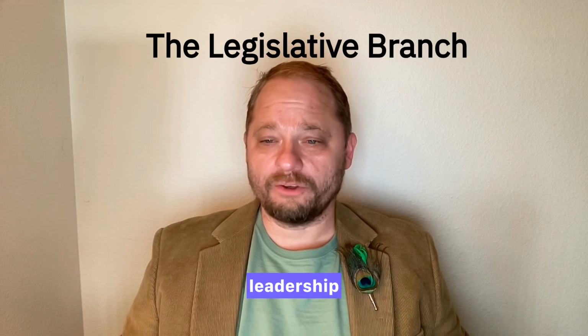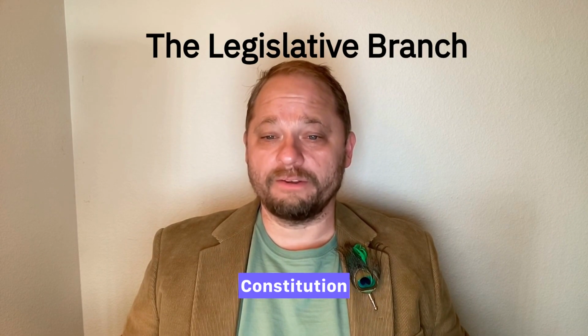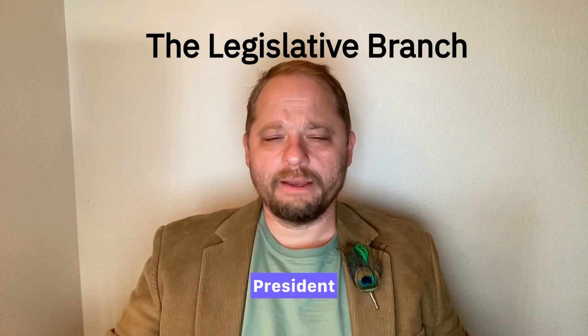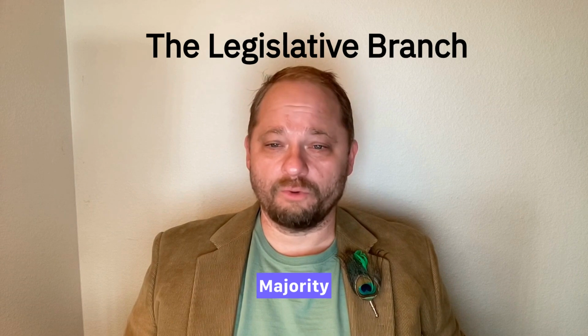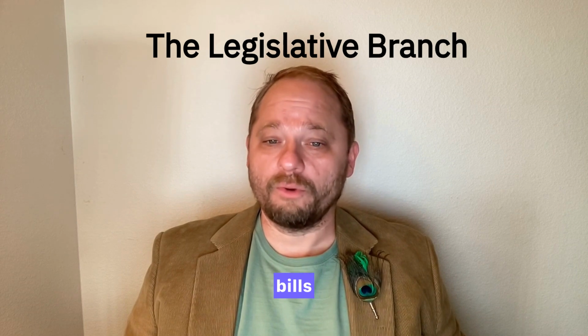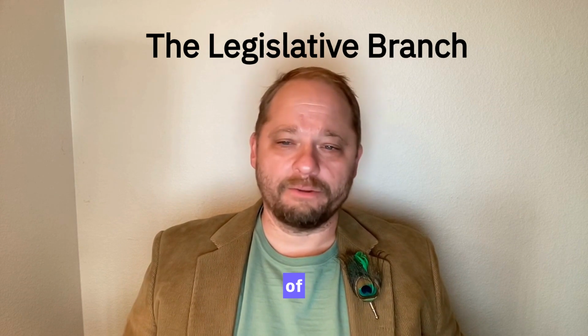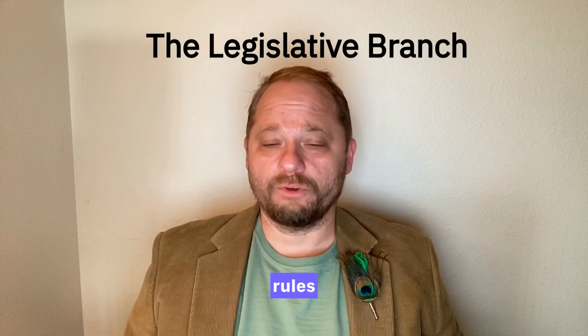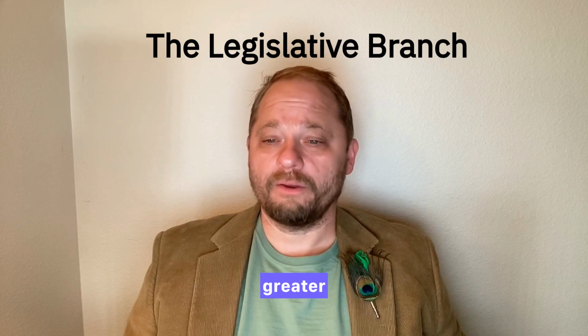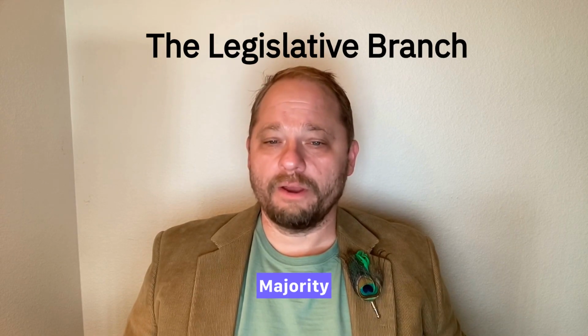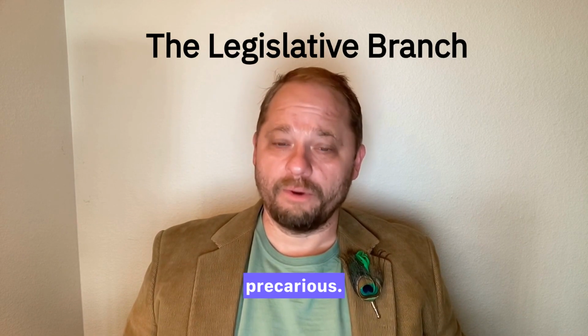In the Senate, leadership is more decentralized. The Constitution technically names the Vice President as the presiding officer, but in practice, day-to-day power rests with the Senate Majority Leader. This leader controls which bills come up for debate and sets the pace of legislative business. Because Senate rules allow for extended debate, including the filibuster, minority parties have greater leverage than in the House, making the Majority Leader's job both powerful and precarious.